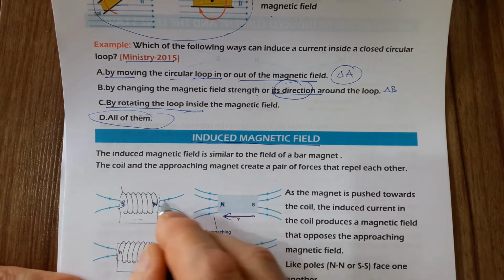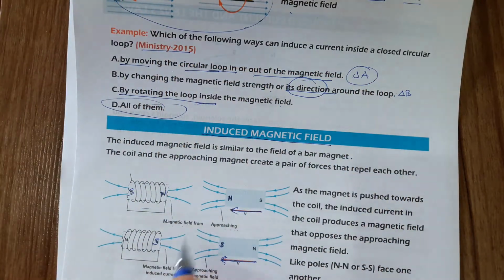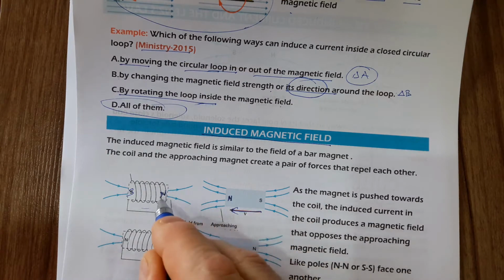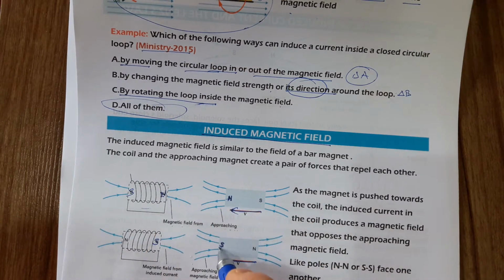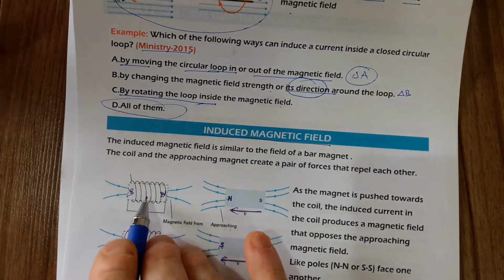And if the solenoid and the magnet approach each other relatively, in this case the facing poles will be N and N, or S and S. So according to that, you can find the direction of the electric current by using the right hand rule. We are going to do it later.